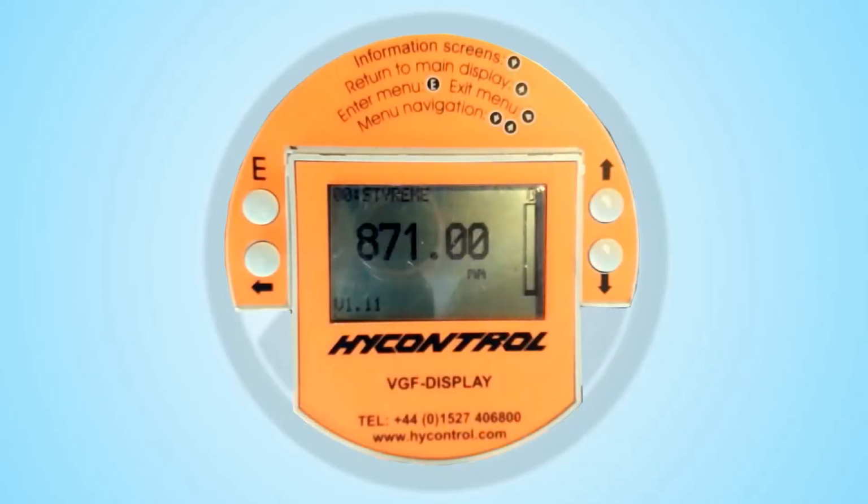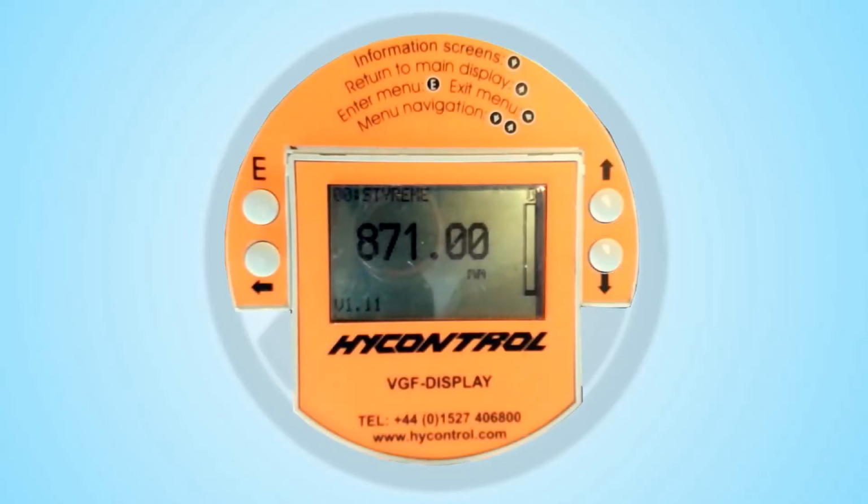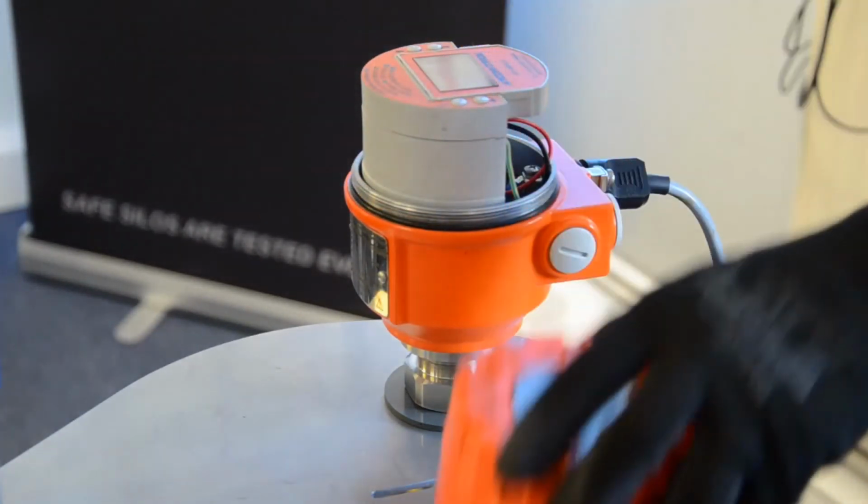Before programming the unit, take a moment to familiarise yourself with the display keypad push buttons. To program the device we have 4 buttons: enter, back and return button, and the up and down arrows. Please note that the button functions are printed above the LCD to assist you when navigating through the menus and programming the device. Firstly, remove the weather cover to access the HMI.